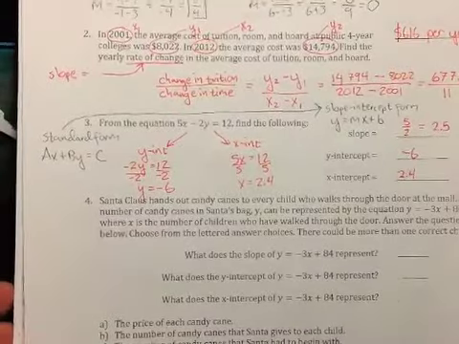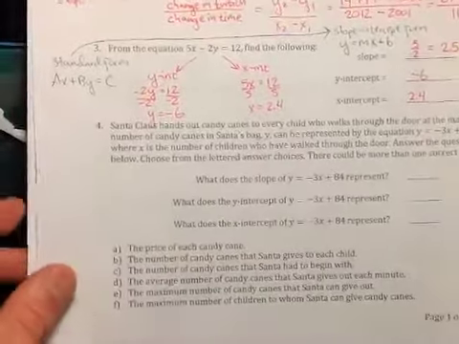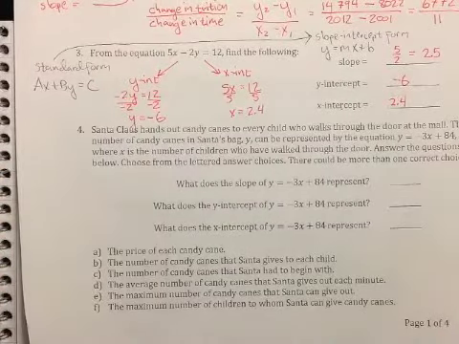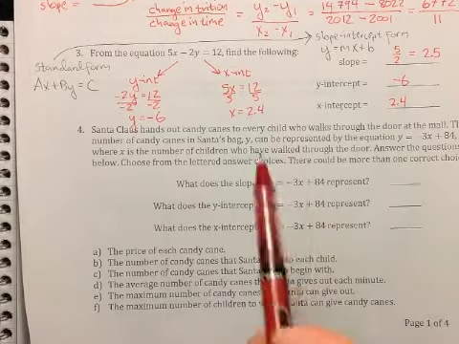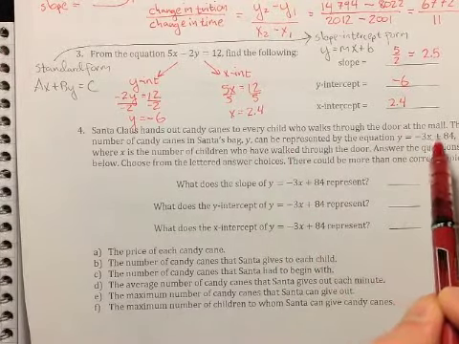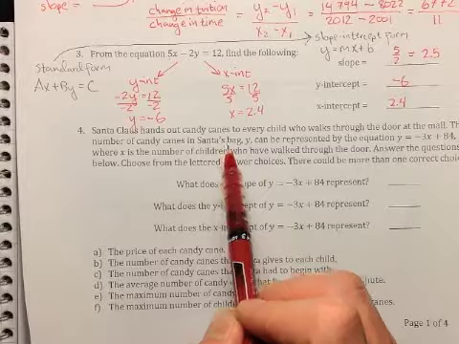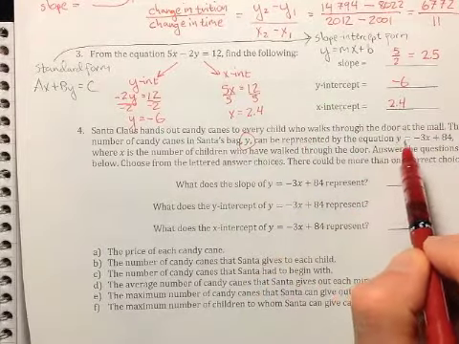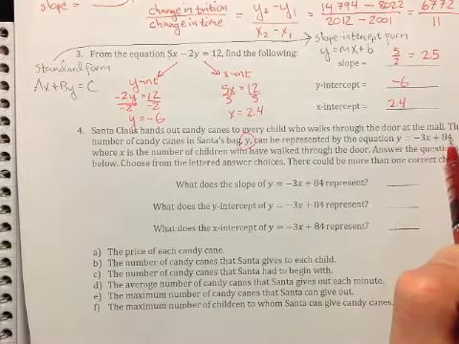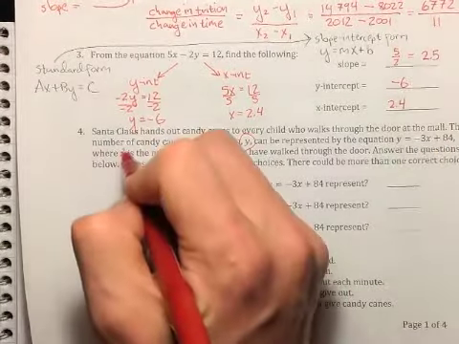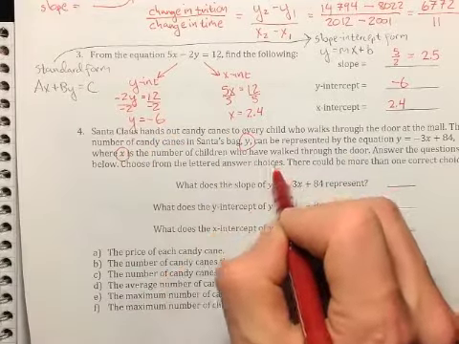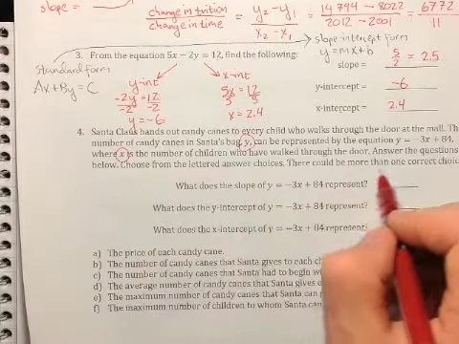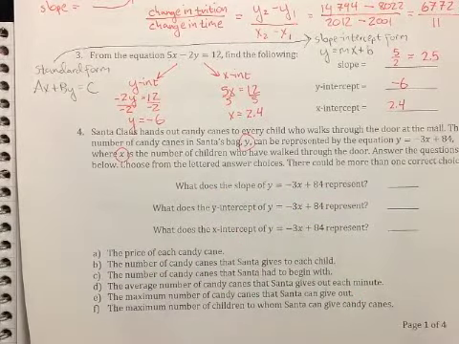Alright, we are cruising along here. Now let's look at the very last problem. This one has a lot of reading involved. Santa Claus hands out candy canes to every child who walks through the door at the mall. The number of candy canes in Santa's bag, y, can be represented by the equation y equals negative 3x plus 84, where x is the number of children who have walked through the door. Answer the questions below. Choose from the lettered answer choices. There could be more than one correct choice.